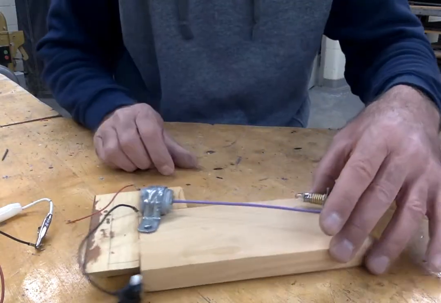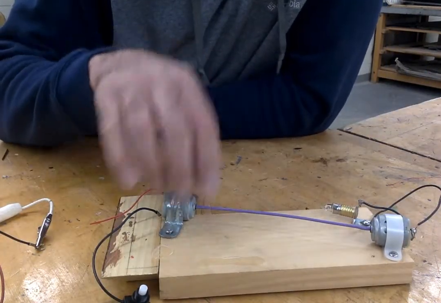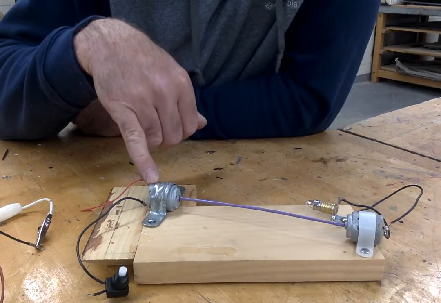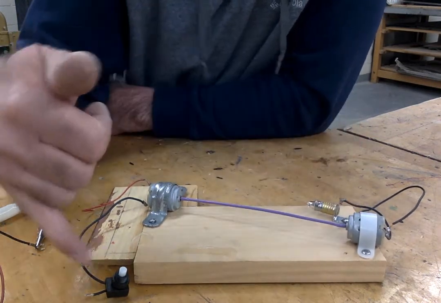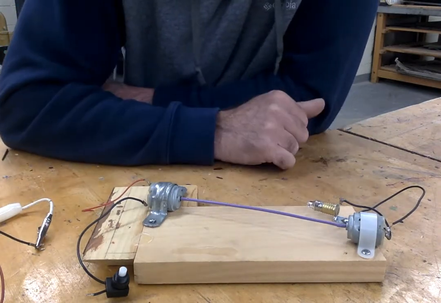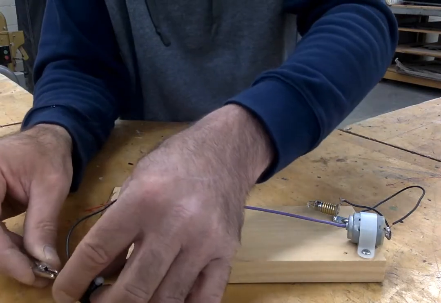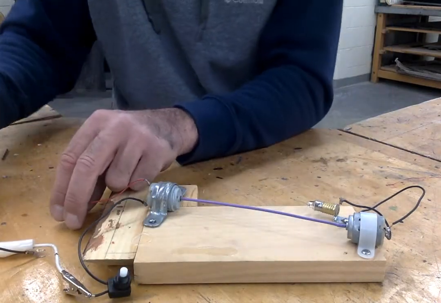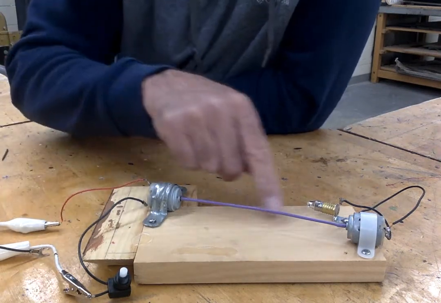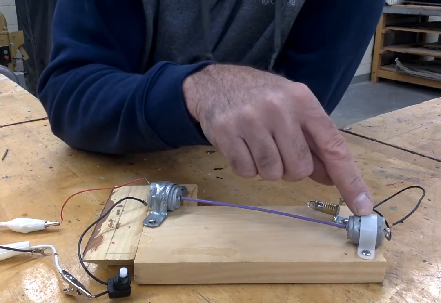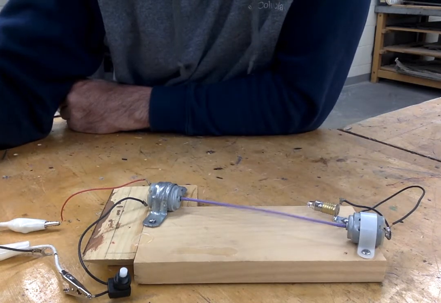I've got a simple generator set up right here. All I did was take an electric motor like the ones we use in the shop all the time for projects, and I attached it to another electric motor. I've got a little switch here, and a little light bulb here. I'm going to energize this and get our motor spinning. Once our motor is spinning, this shaft is going to cause that motor to spin, which should in turn light our light bulb. Let's see if that works.